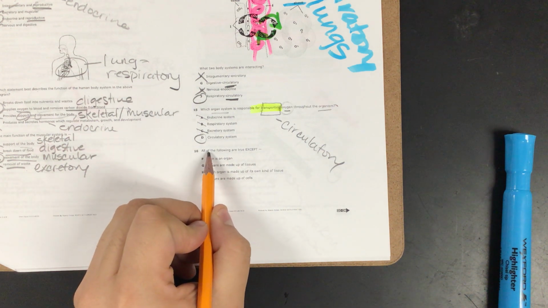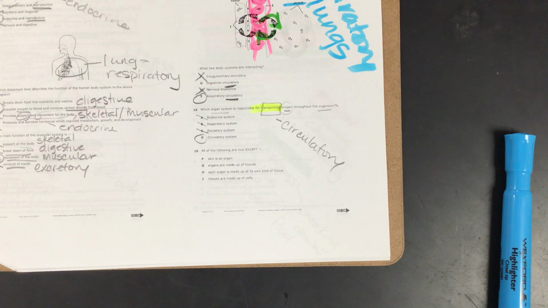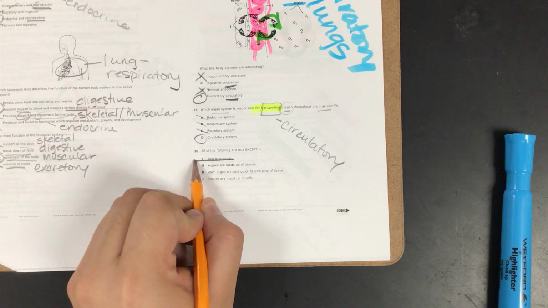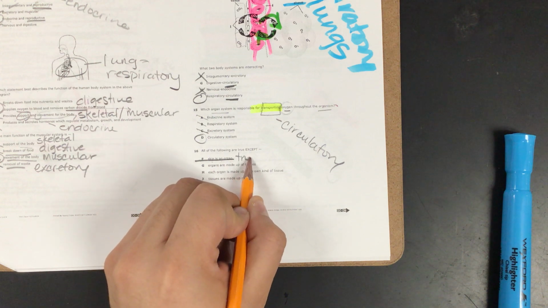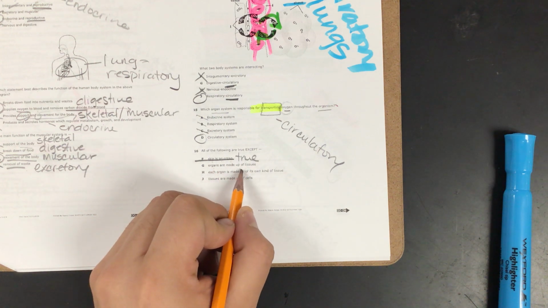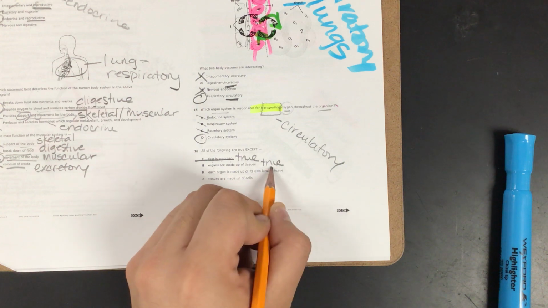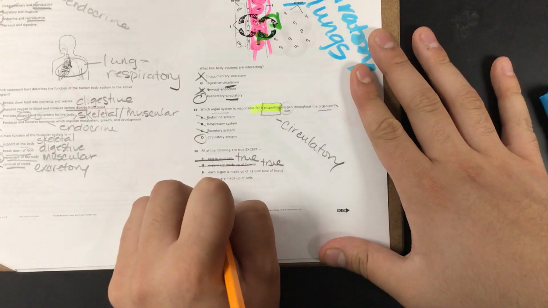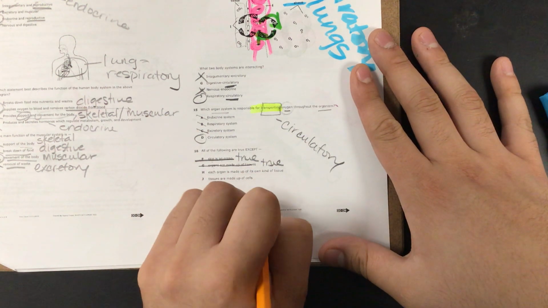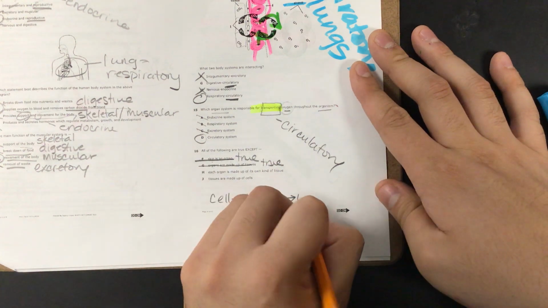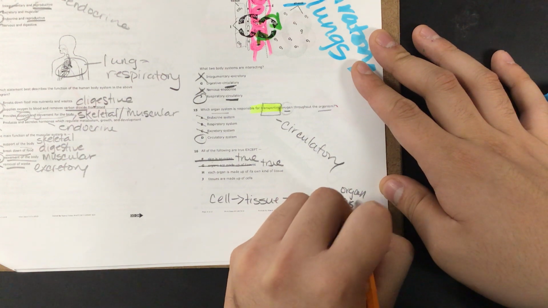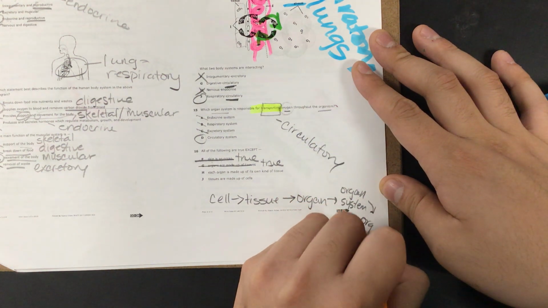Number 16, all of the following are true except for which one? Okay, so skin is an organ, that is true. Organs are made up of tissue, that's true. So now that you know the pattern, it's talking about organs and tissues, you need to make your little list. Cell, tissue, organ, organ system, organism.